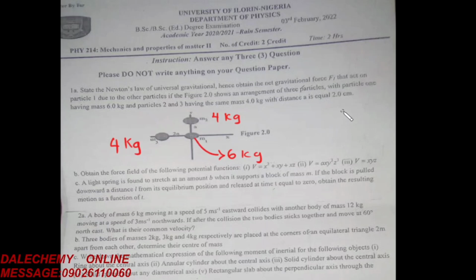So we can draw this to be M2, M1, M3. Because A is equal to 2 centimeter, this distance will be 2 times A, which is 4 centimeter. We are asked to find the net force on this particle.